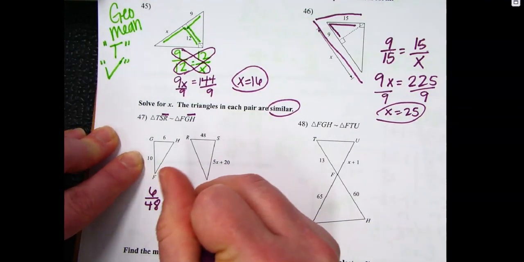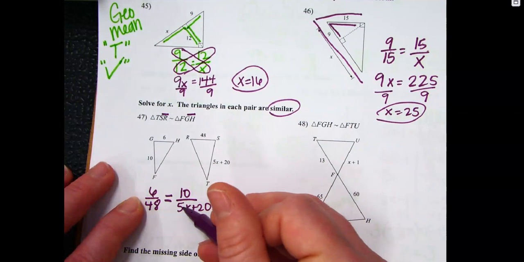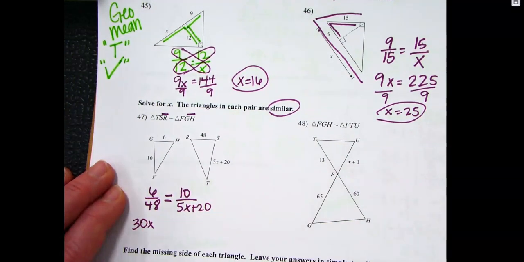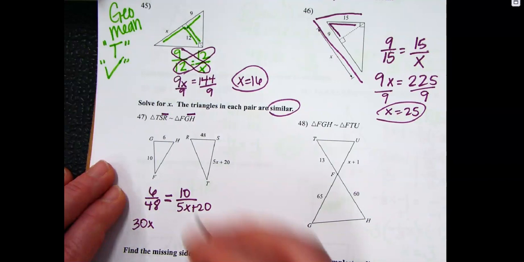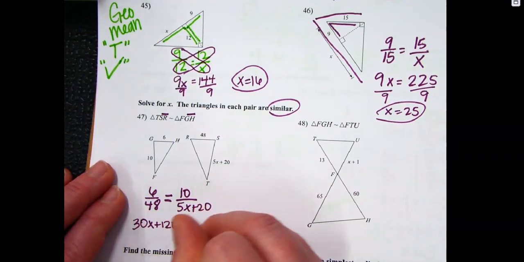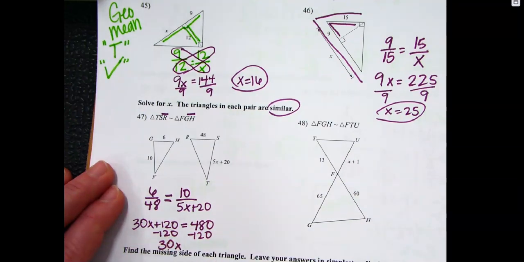5x plus 20. Again, I'm going to cross multiply. 6 times 5 is going to be 30x. 6 times 20 is going to be 300, I think. Nope. 6 times 20 is 120. Just ignore everything I just said. That's dumb. It is equal to 480. I'm going to subtract out 120. So 30x is equal to 360.